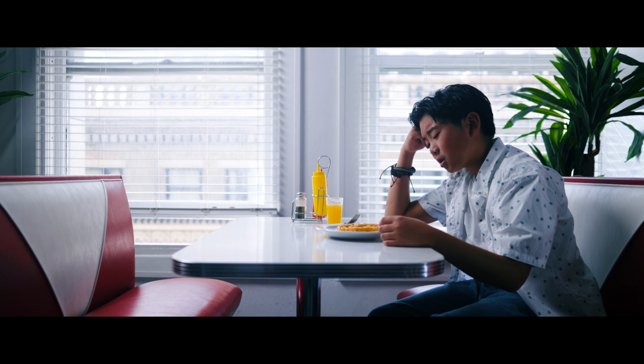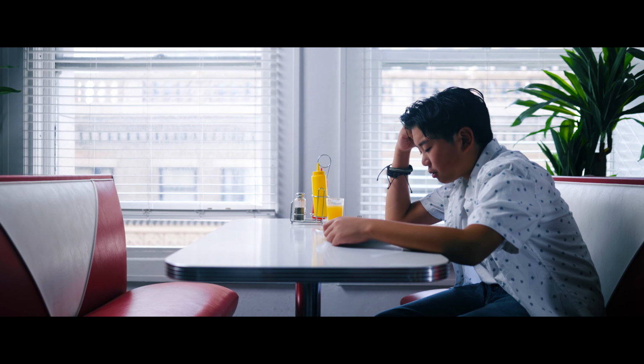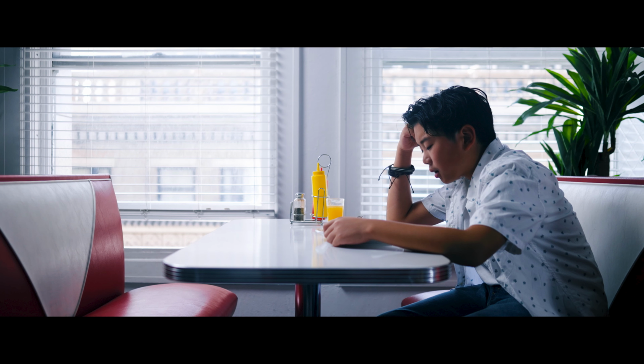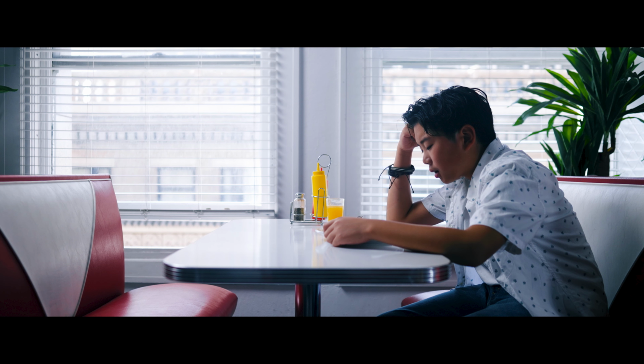So always make sure you bring lighting for your shoots. Don't just go empty-handed with a camera. You need lighting in order to enhance this. And the only light that we used for this scene was a Forza 500 from Nanlite. That's pretty much it, with a softbox, but nothing crazy. And I did use the Nanlite 30X, the Pavo tube, as a kicker, just to give the artist kind of like a rim light, but it wasn't strong because again it was daylight and a lot of light was coming in.